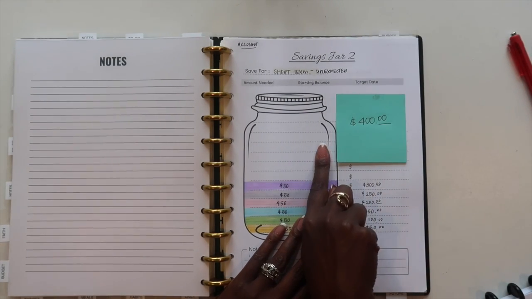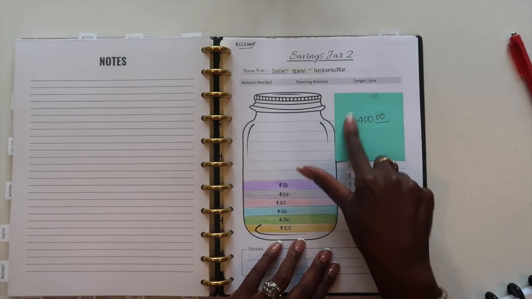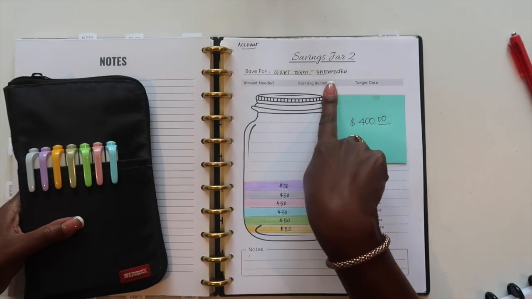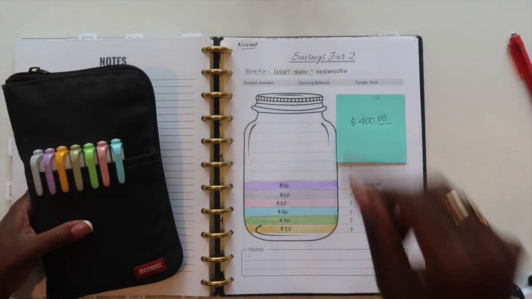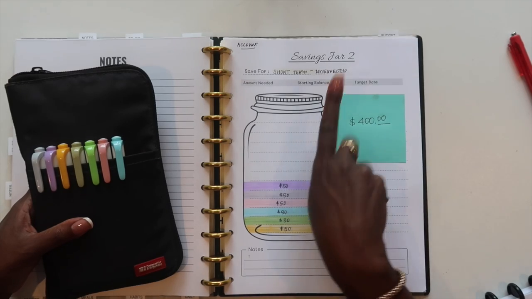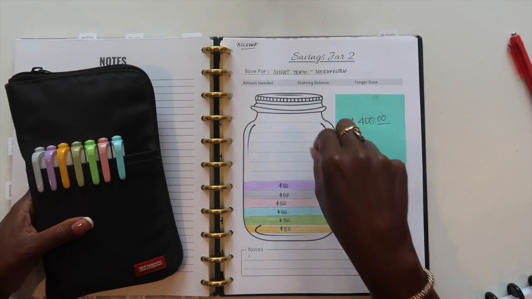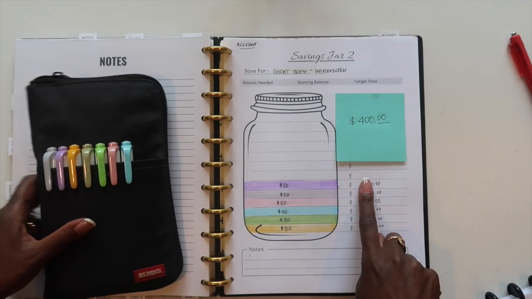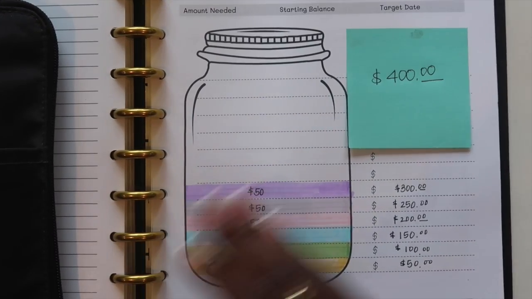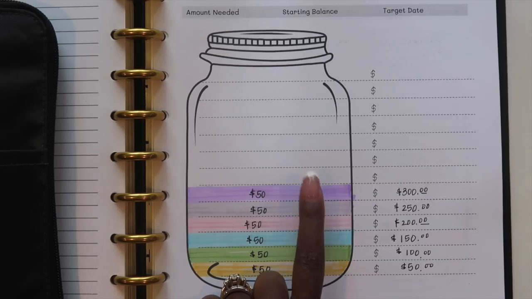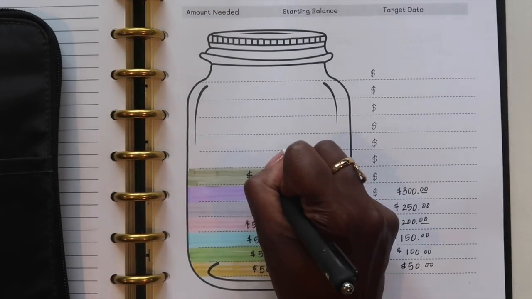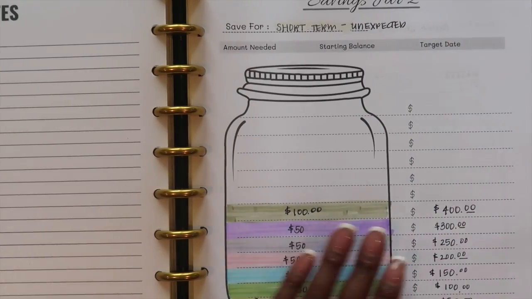So the first thing I'm gonna start off with is updating my savings jars. I did write down the current balances of all of my accounts. The very first one is my short-term unexpected account, and this is the account that I will use for unexpected expenses. So random things that might come up, like repairs, car repairs, home repairs. I had $300 in this one at the beginning of the month, and now we have $400. We're gonna highlight in another column, and we are going to update the balance to $400. So that is our first savings jar.